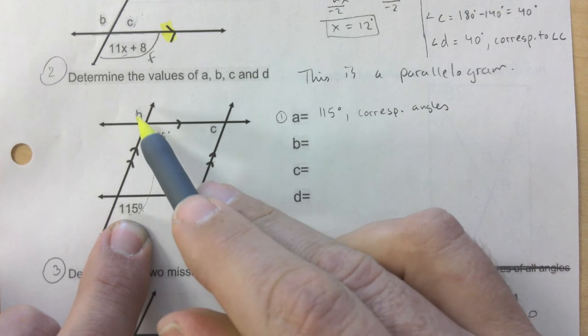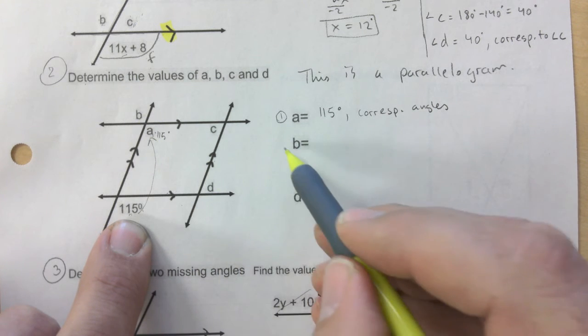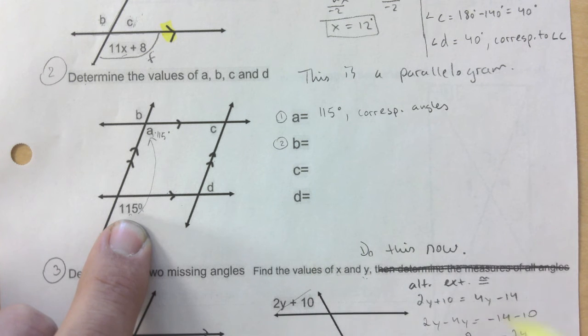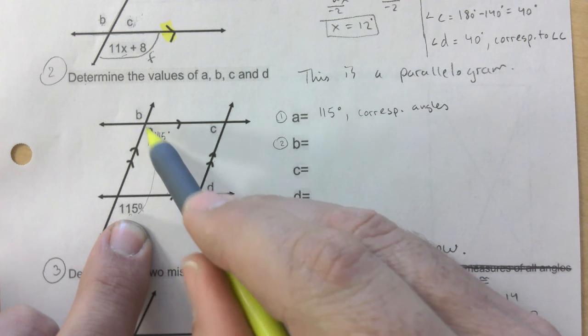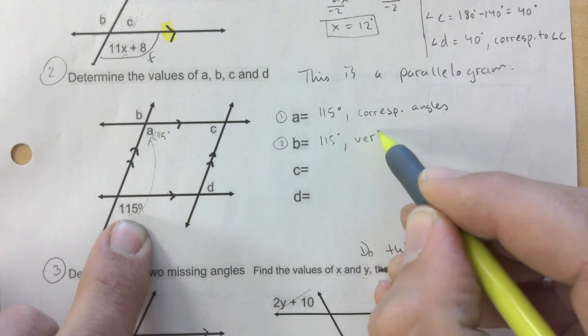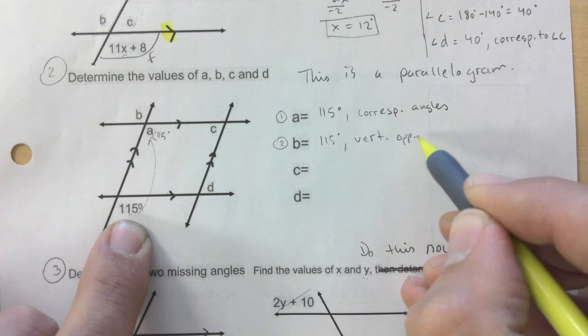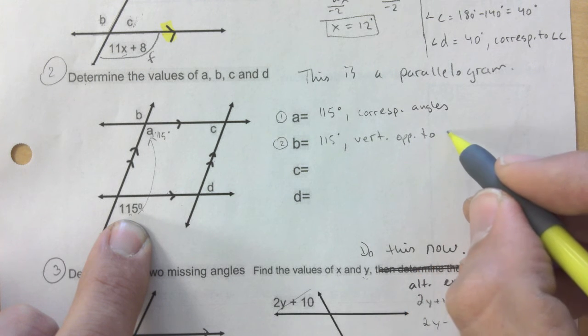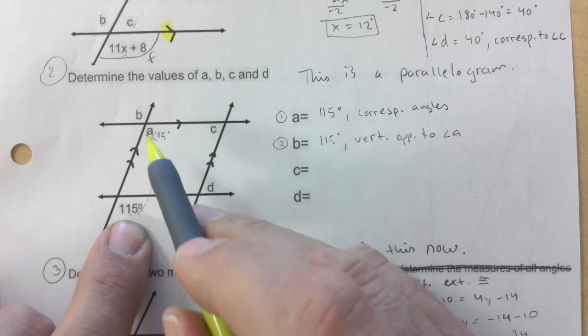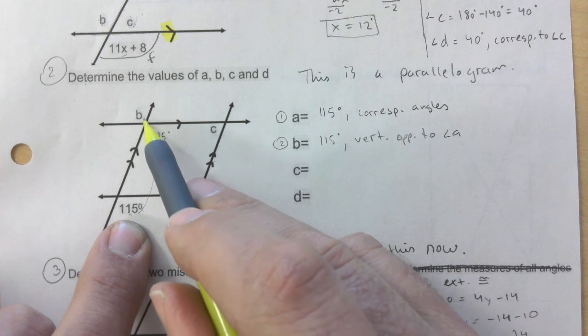Now B, I like to use vertically opposite whenever possible. Sometimes I don't, just to prove a point that you can do it a different way. But B is 115 and you just say vertically opposite to A. Done. So you're done here.